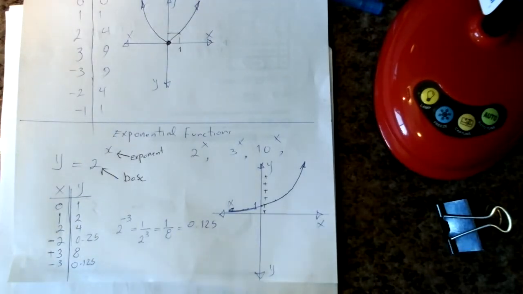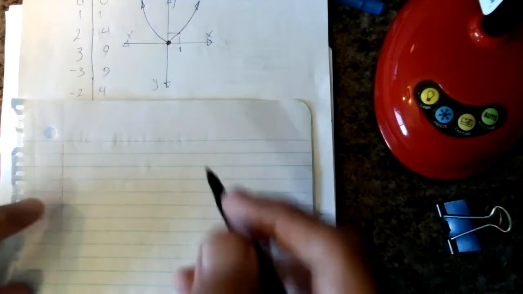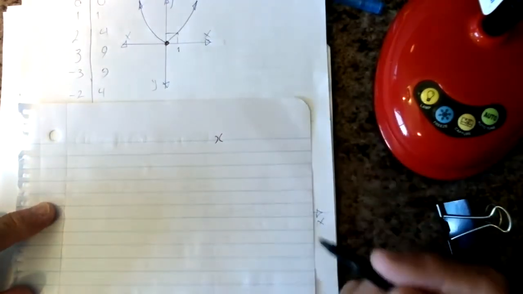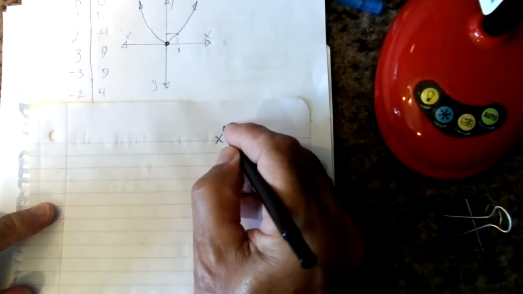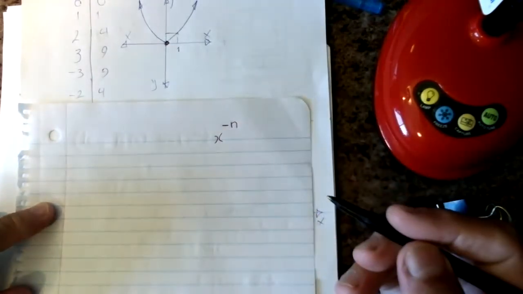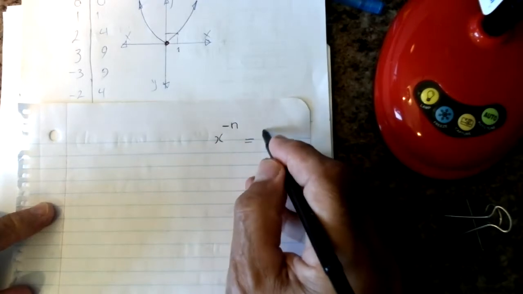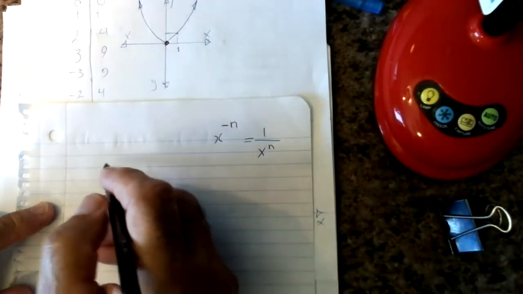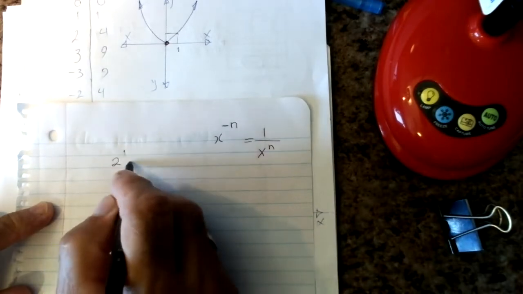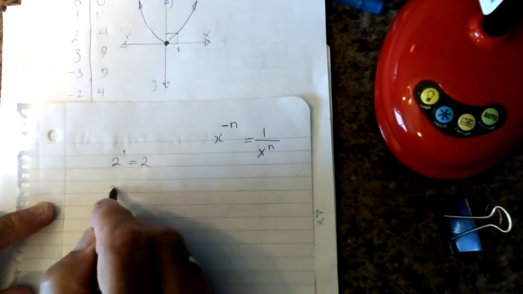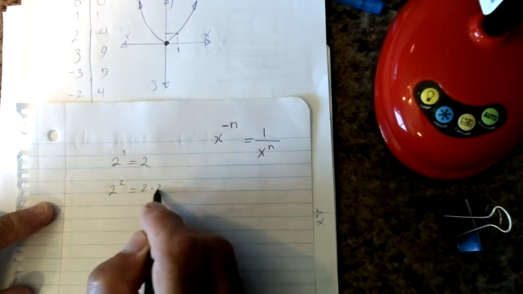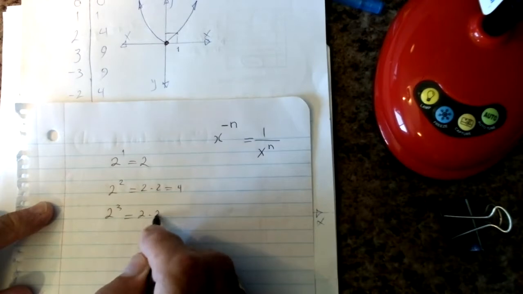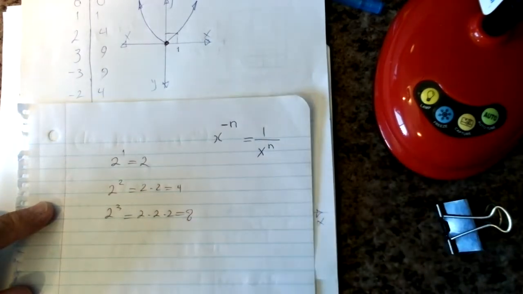The reason is this: you need to remember we had a formula that if you have a negative number as an exponent, you always change it to positive by reversing it. Let's look at this example. 2 to the power of 1 is 2. 2 to the power of 2 is 4. 2 to the power of 3 is 8.